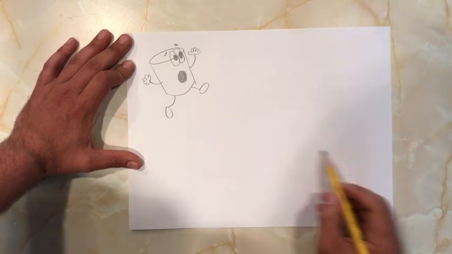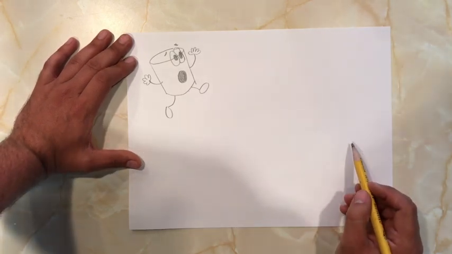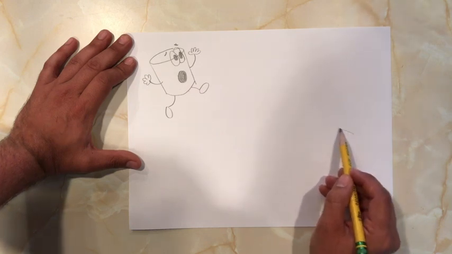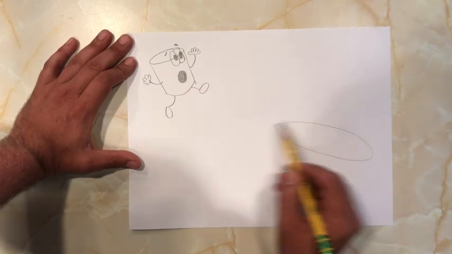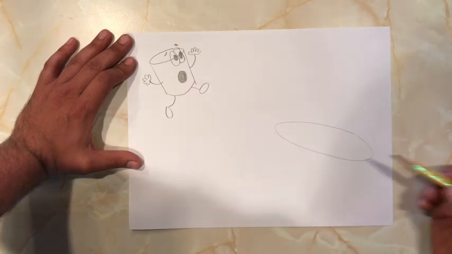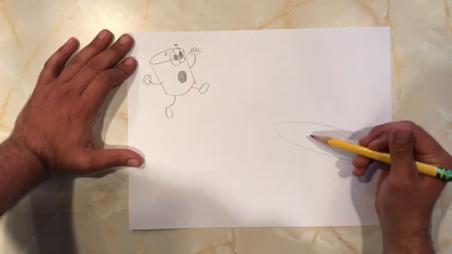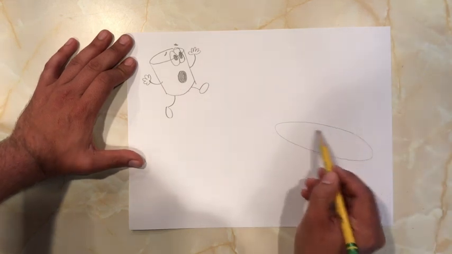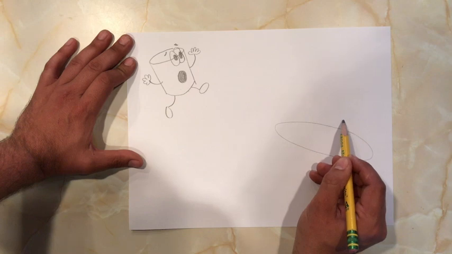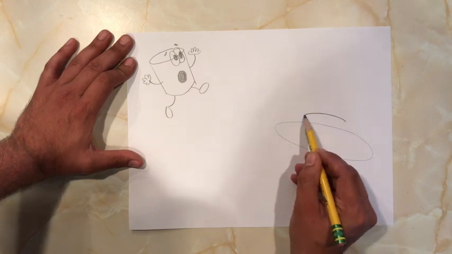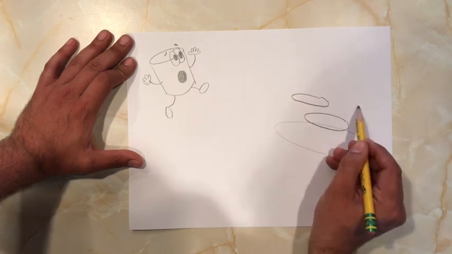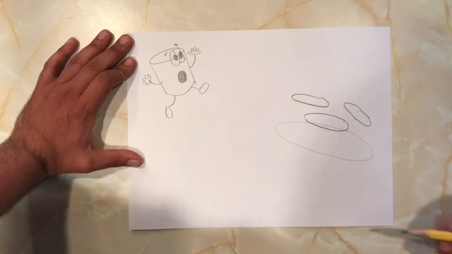I'm gonna make some other marshmallows down here, and I'm gonna put them inside of a little spaceship. So lightly, I'm gonna draw an oval. That's not a marshmallow. That's gonna be where the inside of our spaceship or our UFO. So I'm gonna draw 3 marshmallows sitting inside here. I'm gonna draw all 3 ovals, or all 3 cylinders, kind of at the same time. So there's 1, 2, and maybe 3 right there.